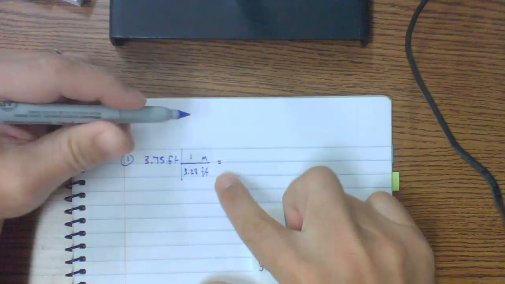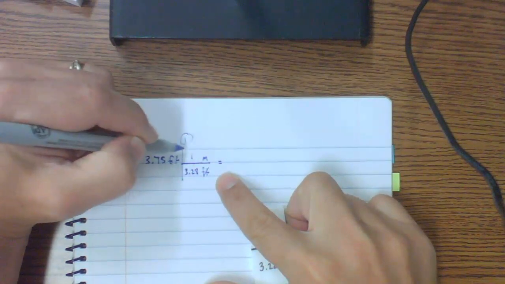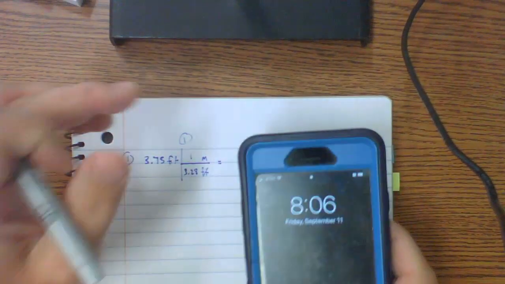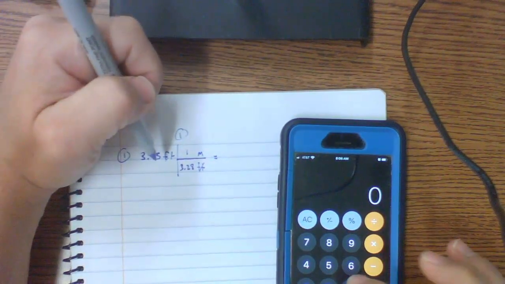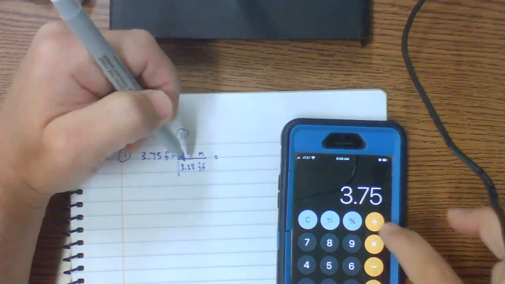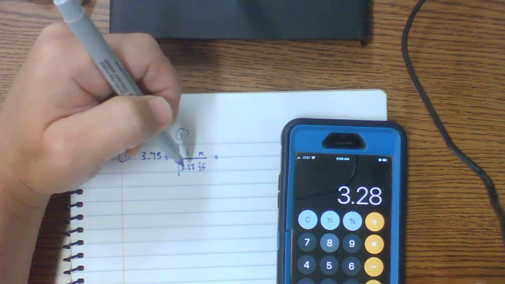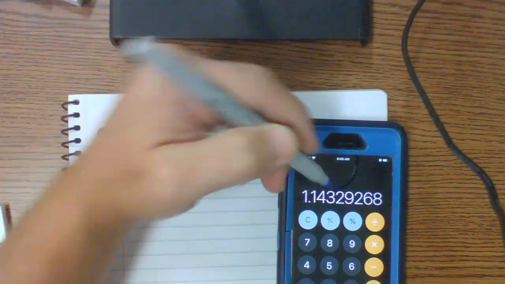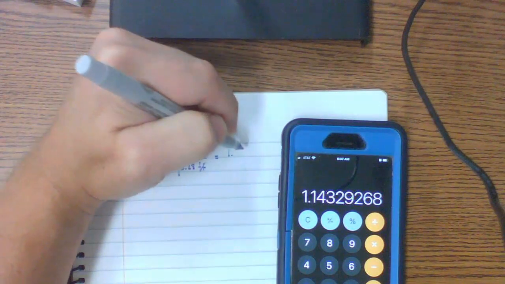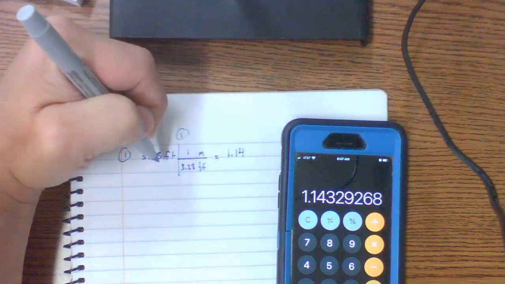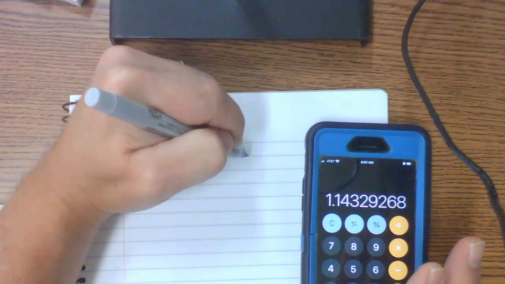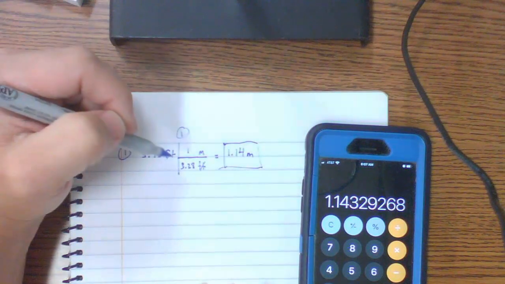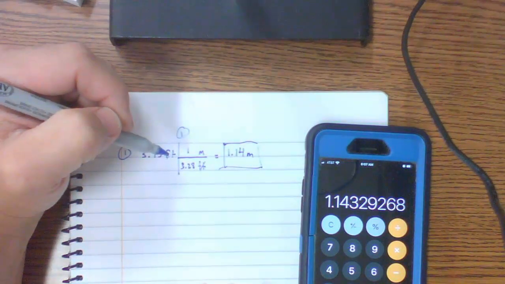Now we have it all set up. So this is worth 1 point in setting this up. Now we're going to take our calculator and do our math. So it's 3.75, and we're going to divide that by 3.28, and I get my answer, but I want to go 1, 2, 3. So 1.14. And then I need to make sure that I put the units down here. It's got to be in meters. And so that's my other 2 points, getting to the answer with the correct units. So that's how you're going to set this up.